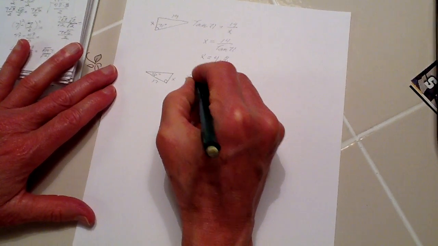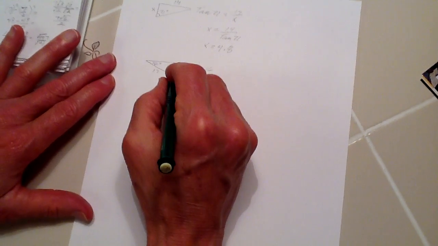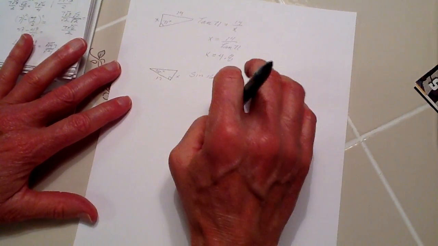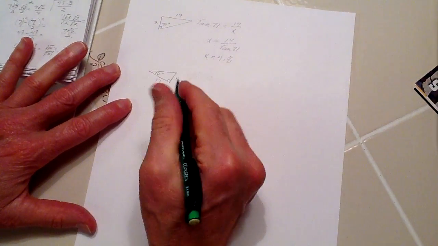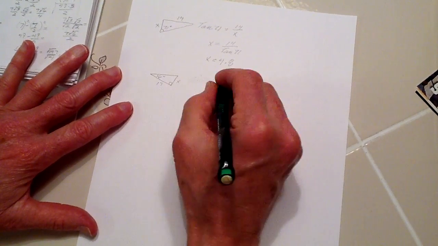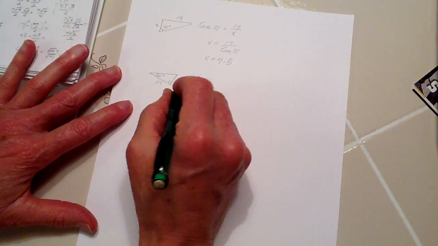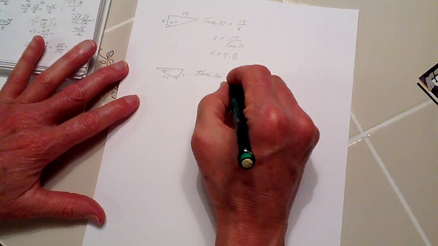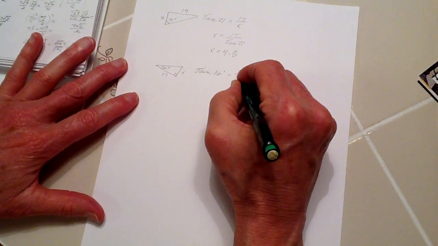So, sine of 16 degrees is going to equal the opposite. I'm sorry, let's stop there. Here we go. This is the hypotenuse. So we're going to again use the tangent of 16, which is going to be the opposite over adjacent. So tangent 16 degrees is going to equal opposite x over 17.